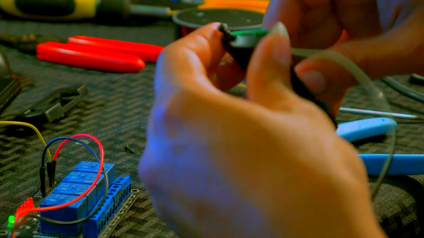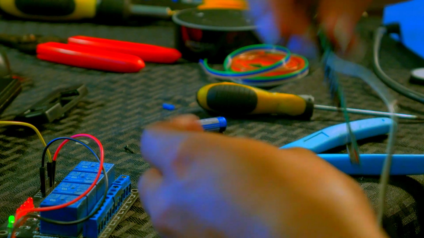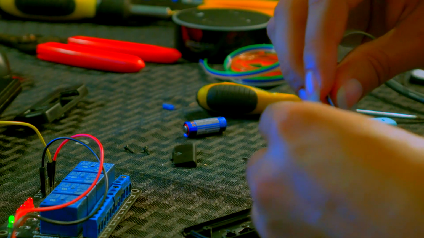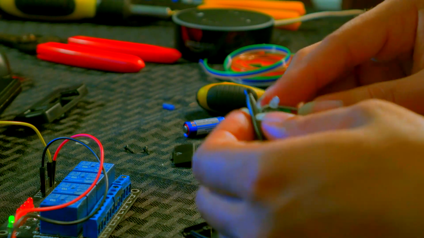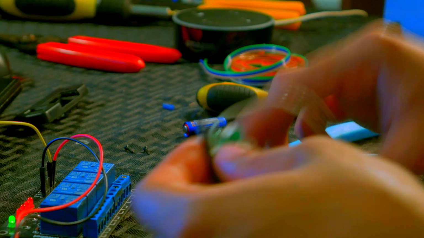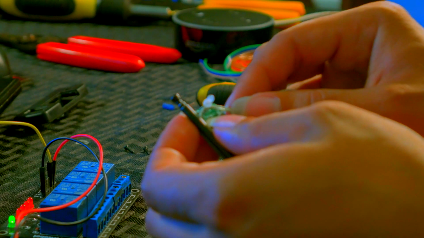And I don't want to worry about the wires being pulled on anything, so what I'm going to do is just bend this back around and then come back in here.